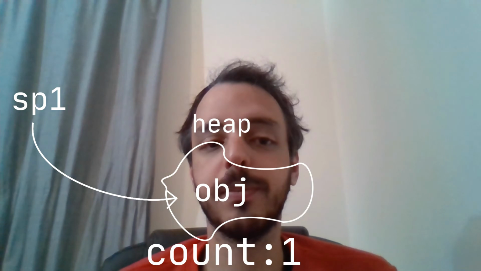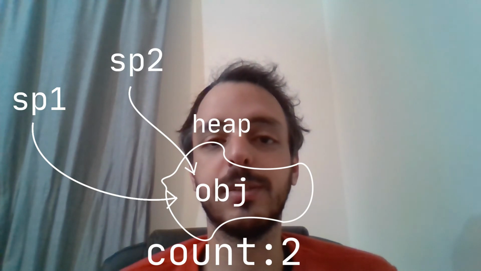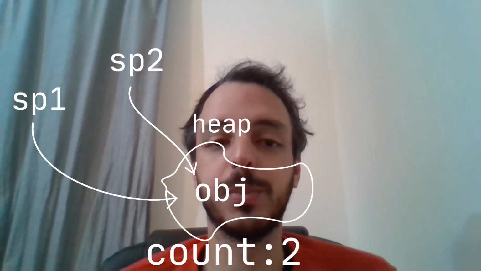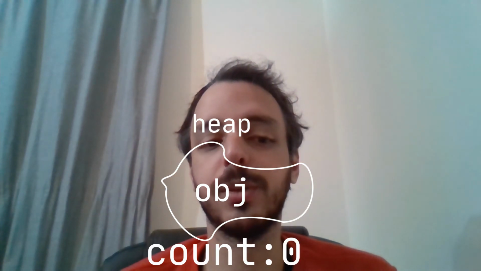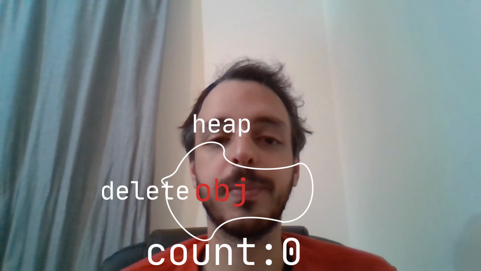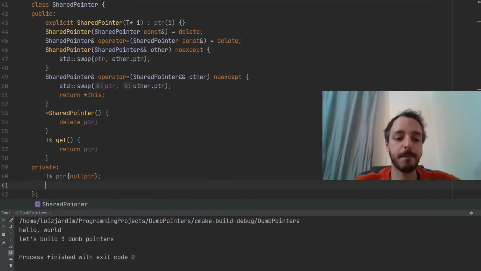My idea for counting the shared pointer is whenever I construct the pointer, I'll just set a count to 1. And then when I copy the pointer, I will increment the count. And when I destruct the shared pointer, I will decrement the count. And then if the count is 0, I will delete the pointer. Sounds reasonable, right? I will write here a quick implementation that will not work. And let's see it.